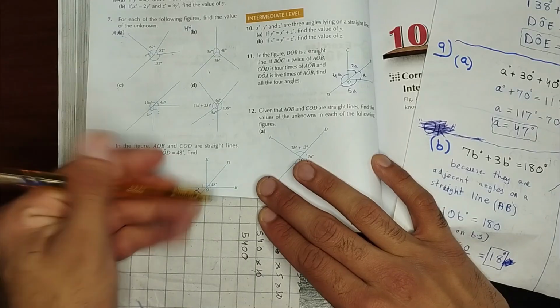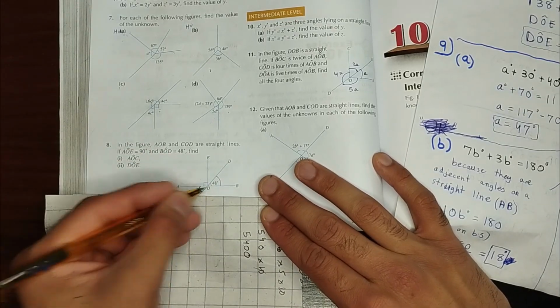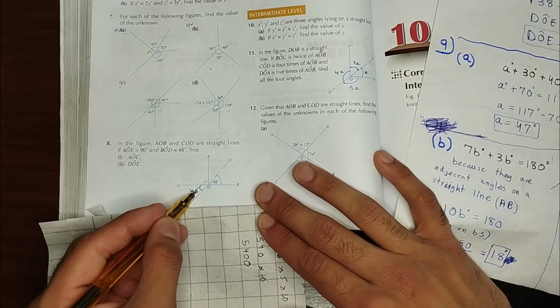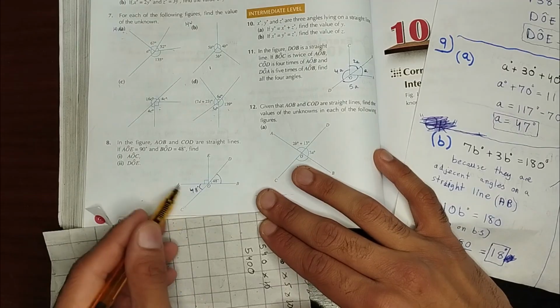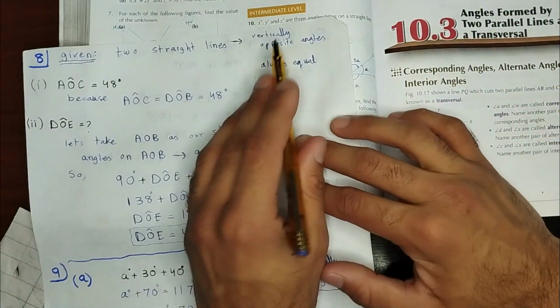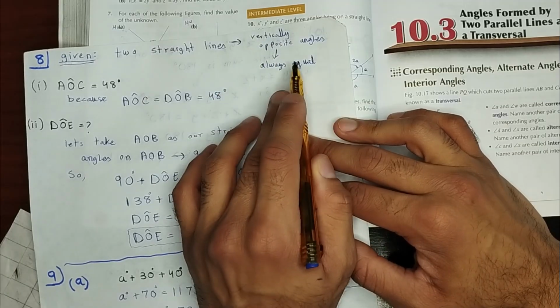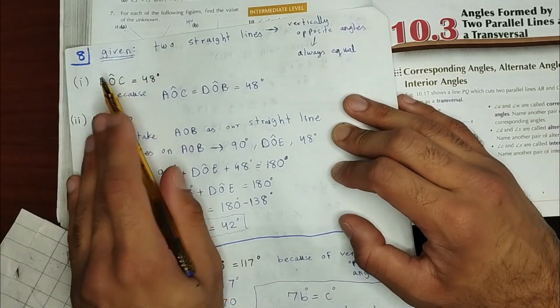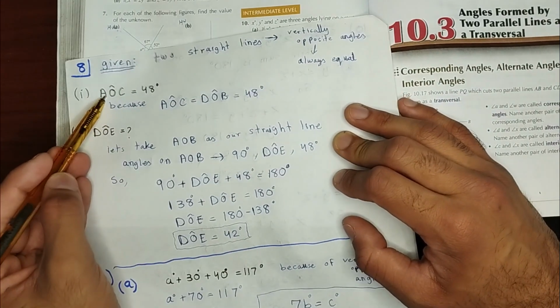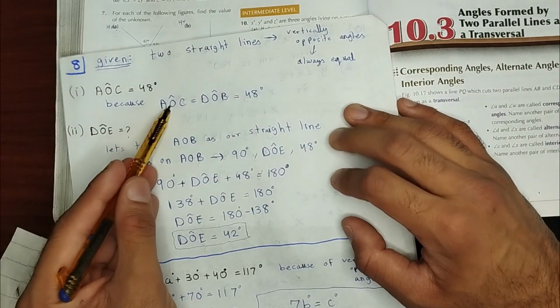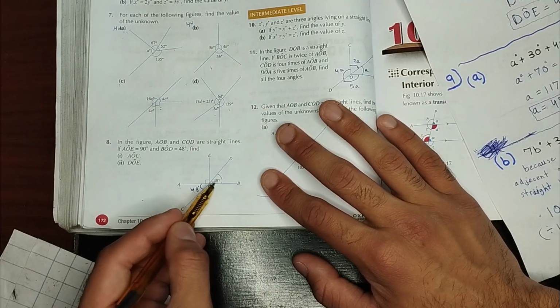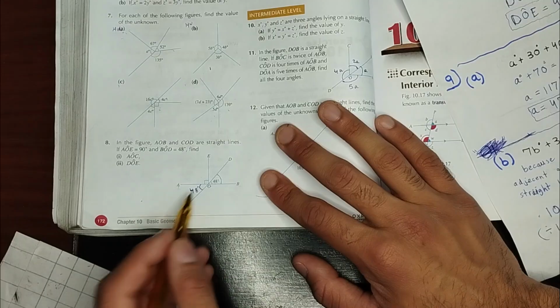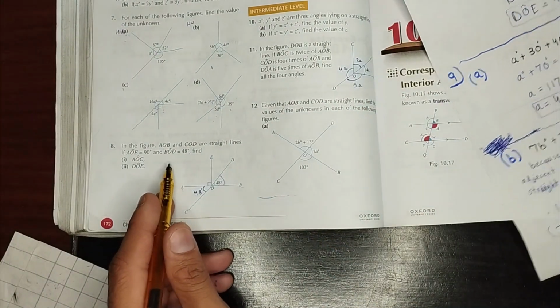In between them we have this angle 48. So if this one is 48, then the opposite angle here is this one, which is going to be 48. What is this angle's name? It's AOC. So just by knowing this rule, vertically opposite angles are always equal, I was able to easily find the first part of this question. AOC is equal to 48. Why? Because AOC is equal to BOD. What is BOD? BOD, this angle. It is already given in the question that BOD is 48. And AOC is equal to BOD. Why? Because they are vertically opposite angles.